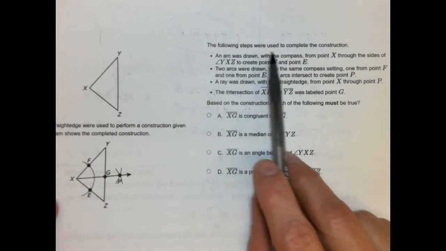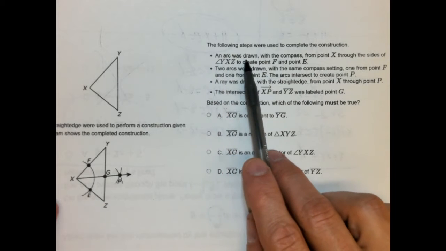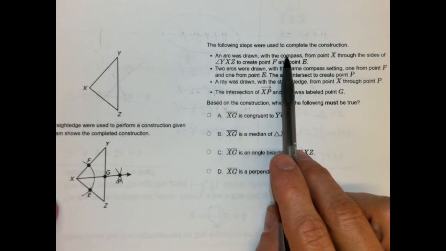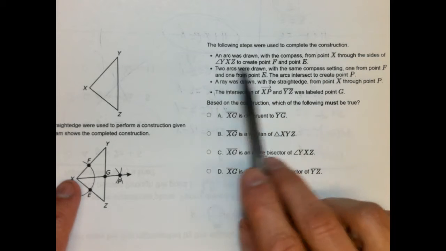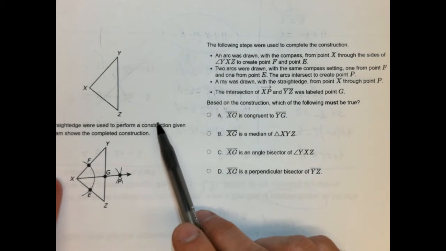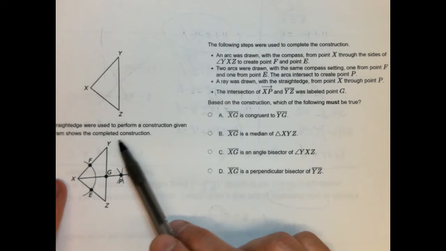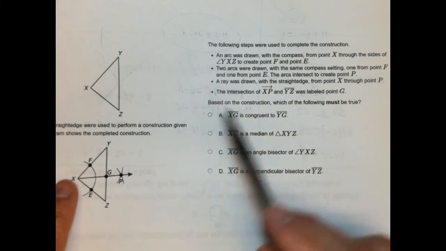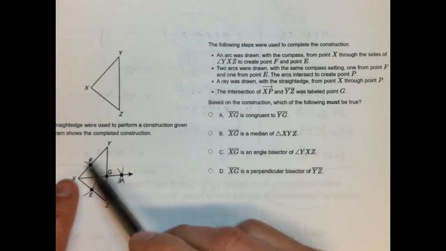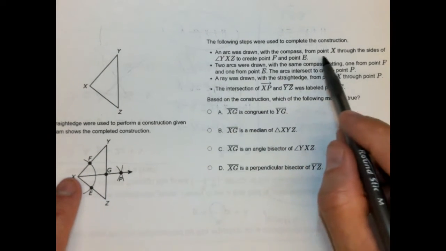The following steps were used to complete the construction. An arc was drawn using the compass from point X through the sides of angle YXZ, to create point F and point E right here and here. So you can see how these points are drawn.